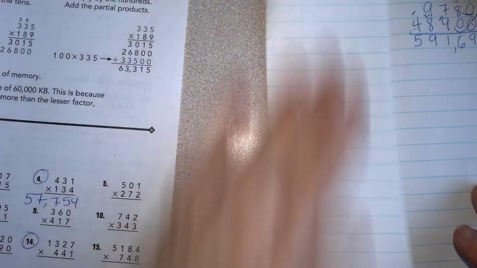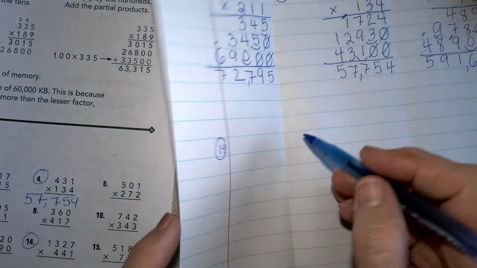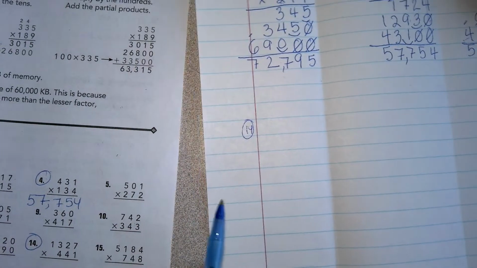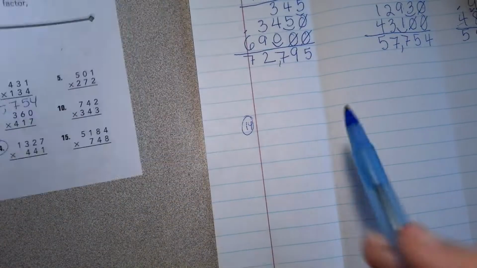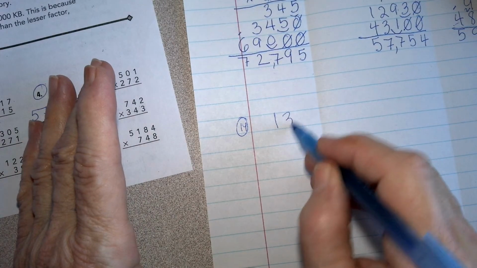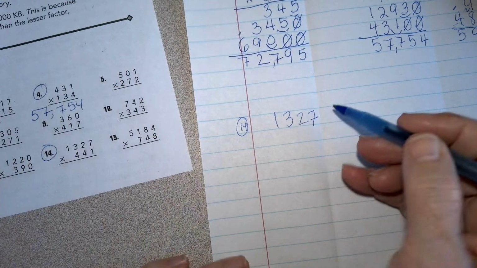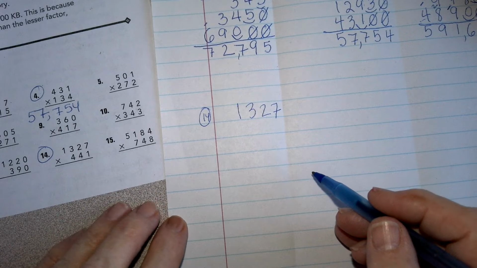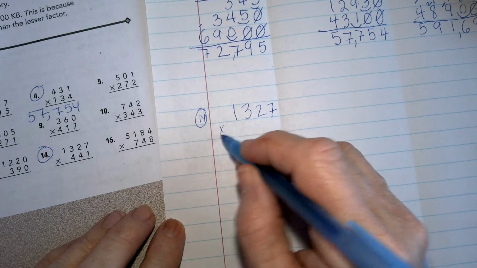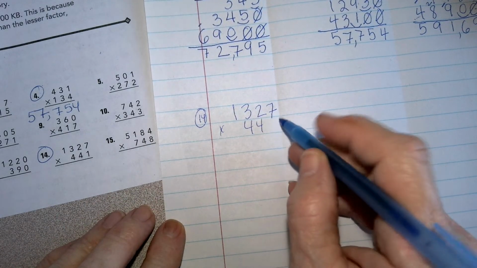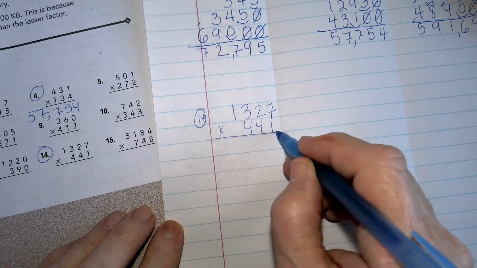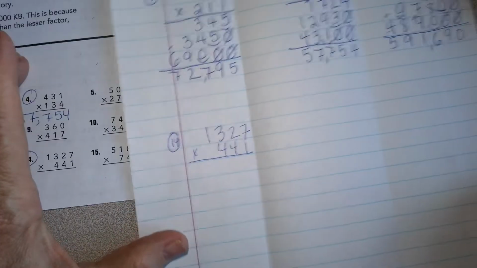Well, then my fold is right here. So I'm going to put that 1, 3, 2, 7, 1. Oh, and this is a fun number because on the bottom, there's 2 numbers that are the same. Okay. So that's going to make it easy.